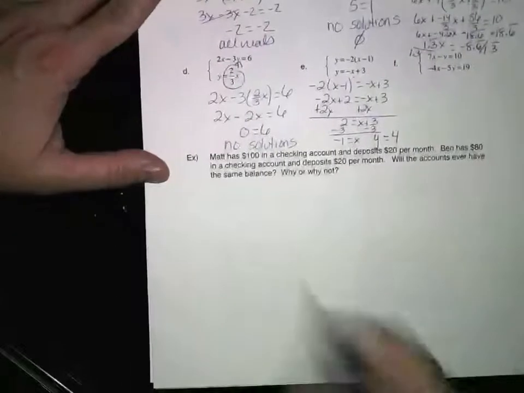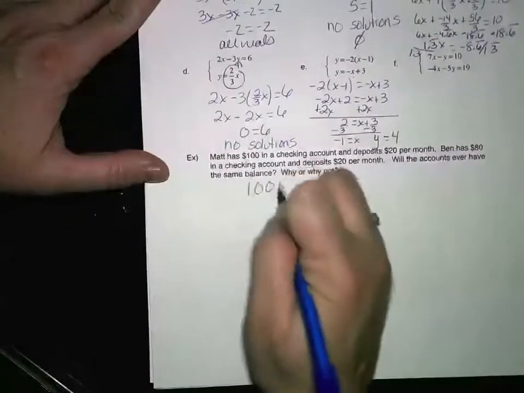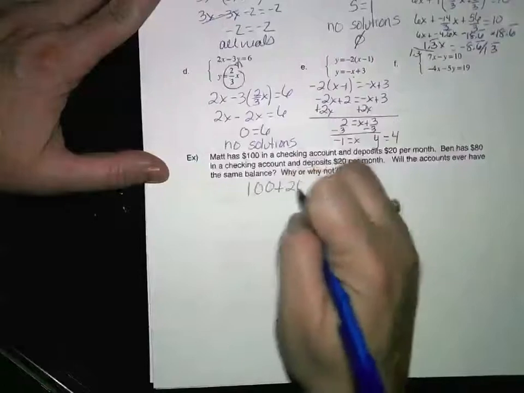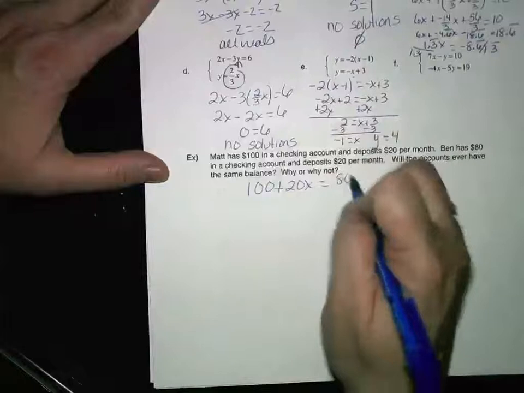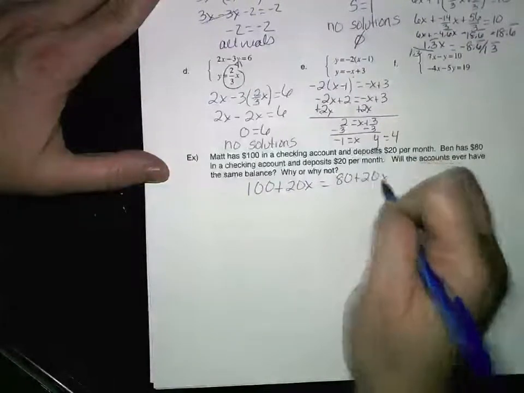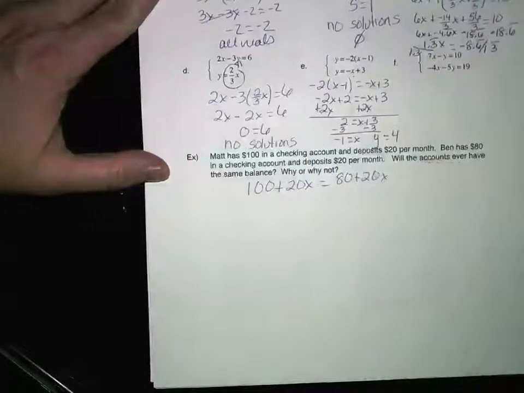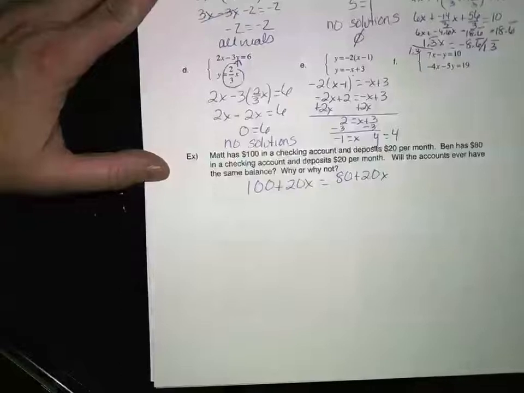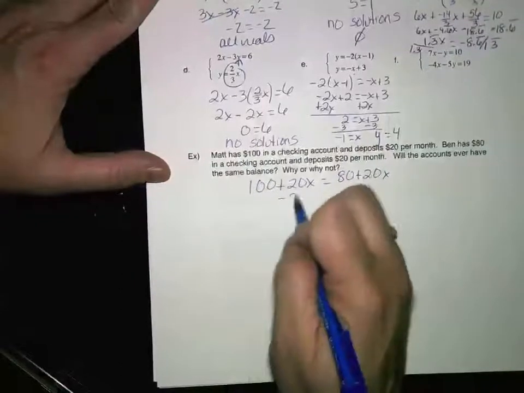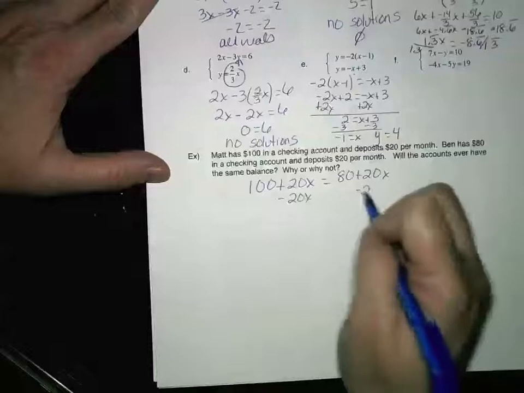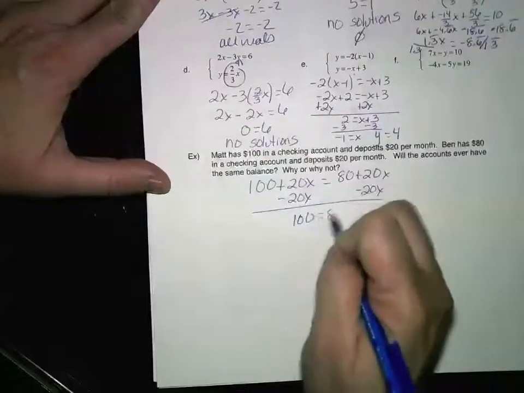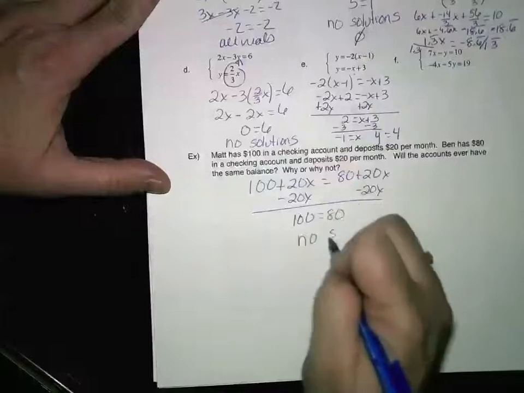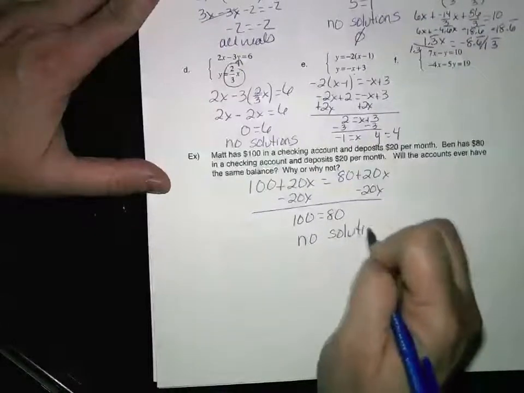We're going to skip example F and go on to the story problem. Matt has $100 and deposits $20 per month. Ben has $80 and deposits $20 per month. Will the accounts ever have the same balance? If you look at that, you subtract 20x from both sides, you end up with 100 equals 80, which means there is no solution.